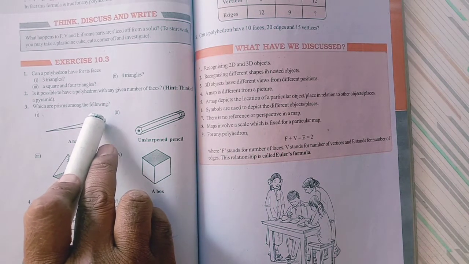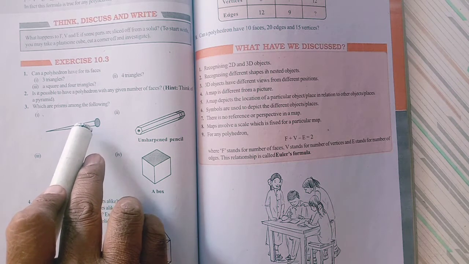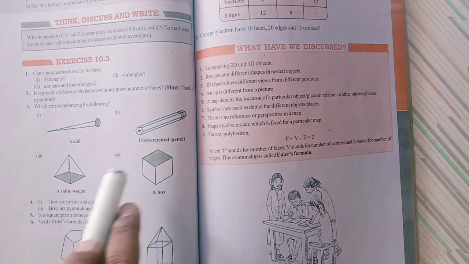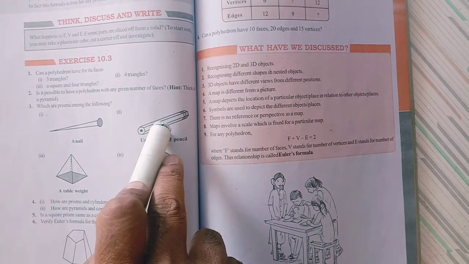As per the prism definition we have seen, the top and bottom are congruent shapes. So the pencil and the box, as the top and bottom are equal, are prisms.